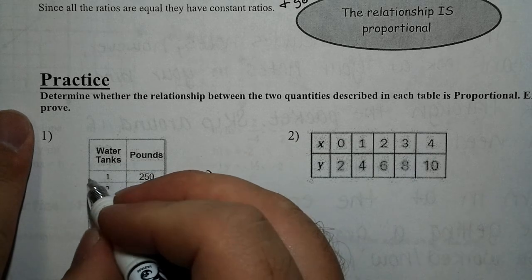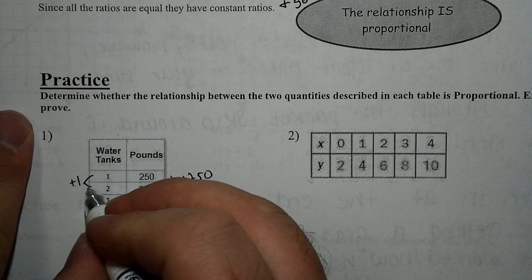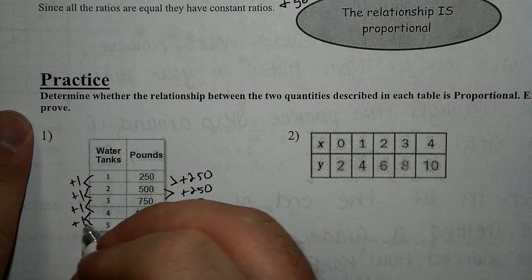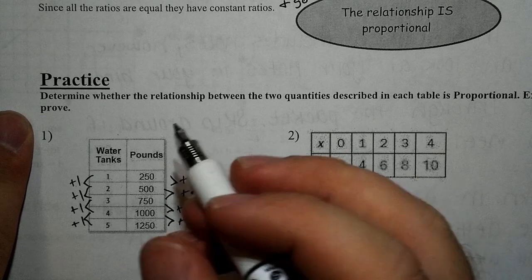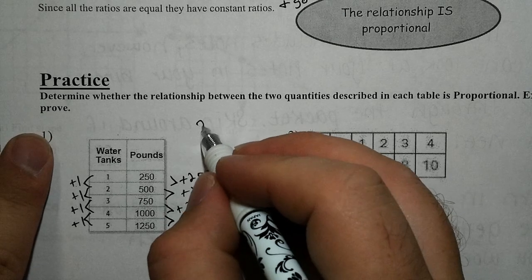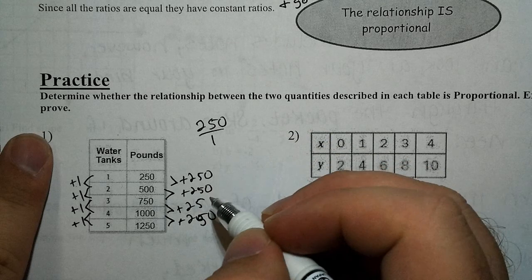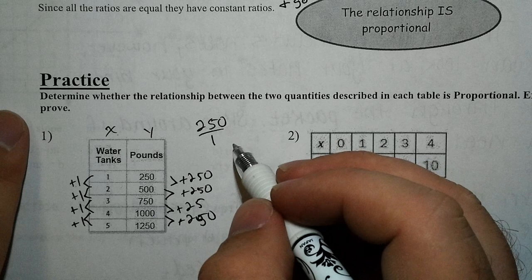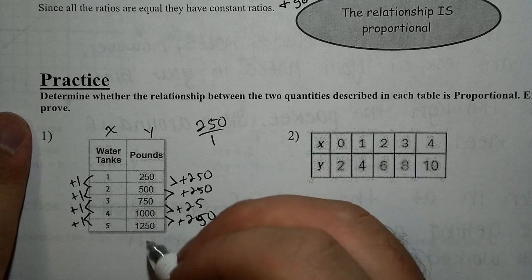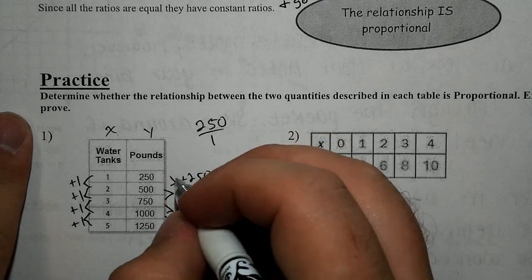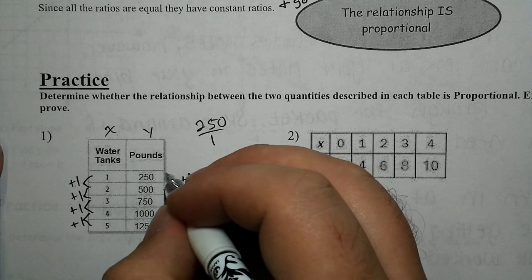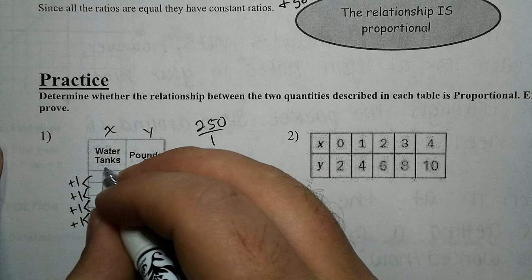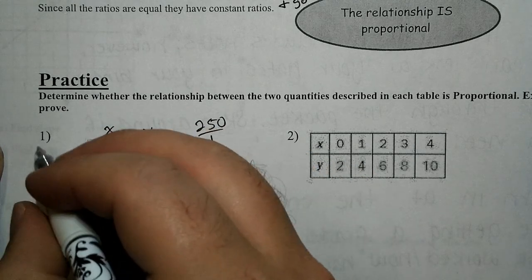Let's check their x's. Well, this goes up 1, 1, 1, 1. Well, 250 over 1 is my ratio, because you always put your y's over your x's, right? And it is consistent all the way across. Does it go through 0, 0? Well, if we go backwards, if we go down 250, we'd go at 0. If we go down 1, we'd be at 0. So yes, this one is proportional.